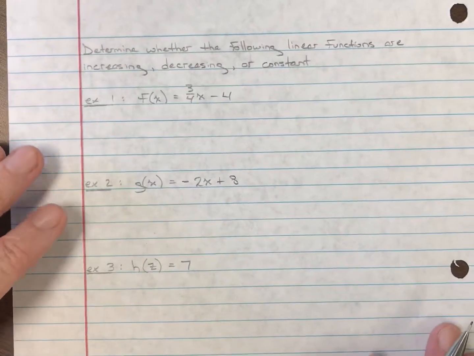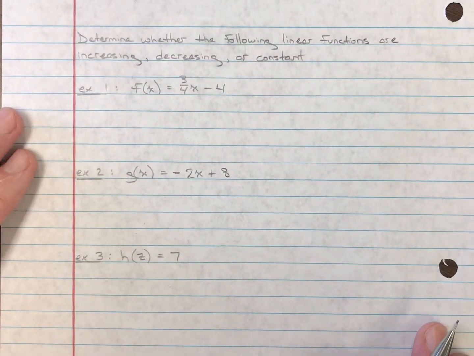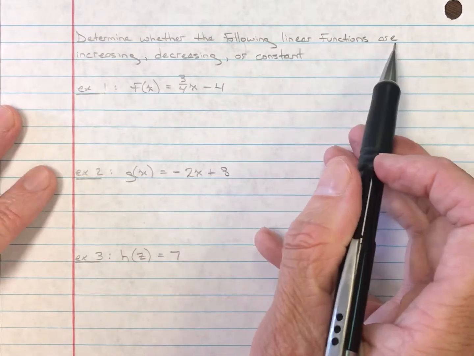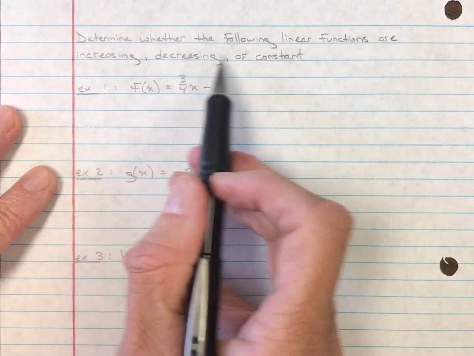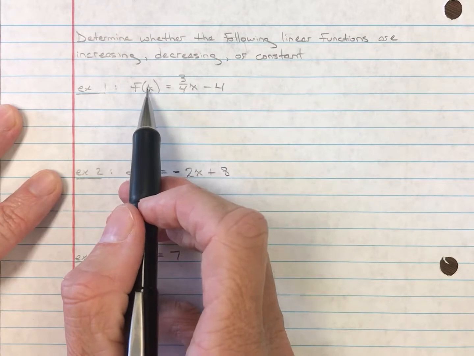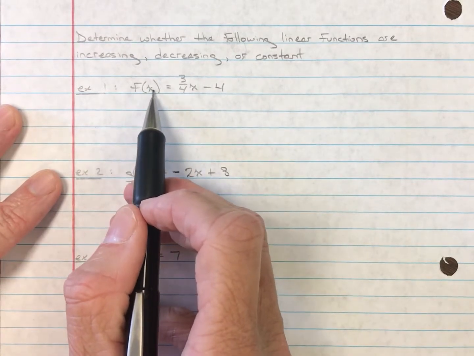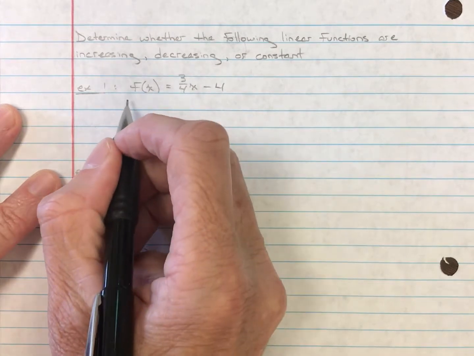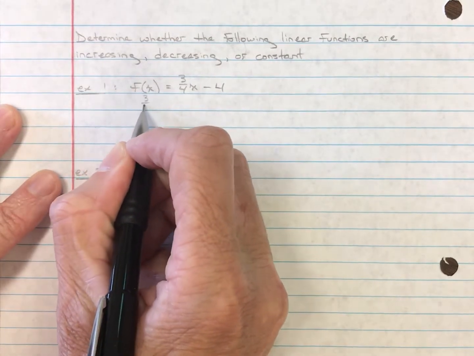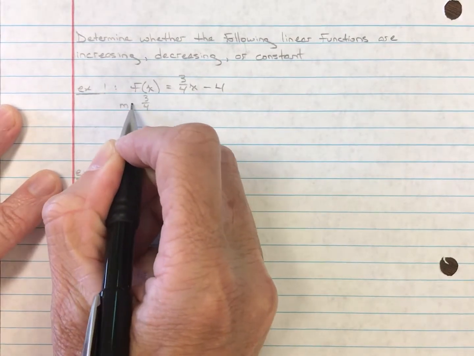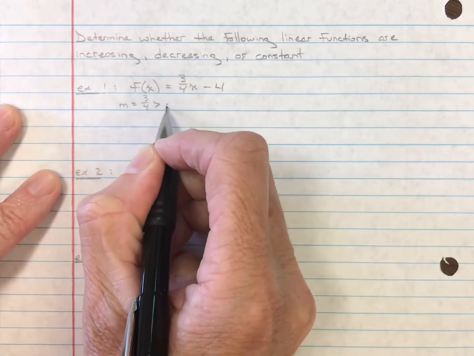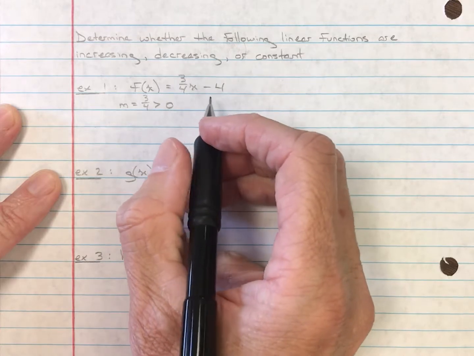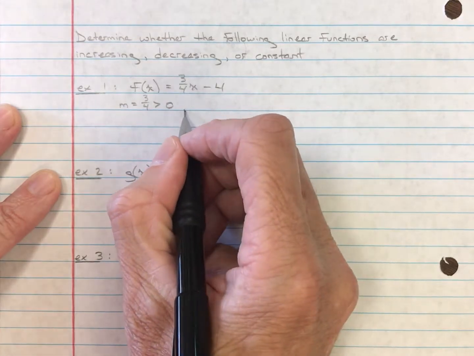Let's take a look quickly at 3 examples. Determine whether the following linear functions are increasing, decreasing, or constant. Example 1, f of x equals 3/4 x minus 4. Well, m equals 3/4, which is greater than 0. So this function is increasing.